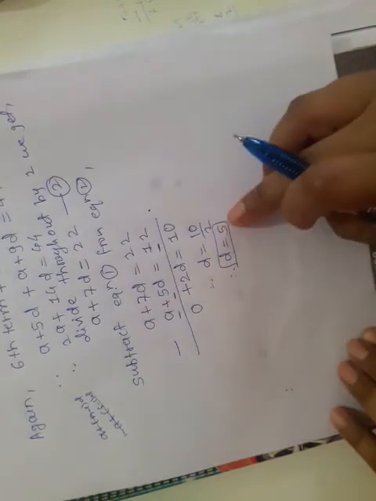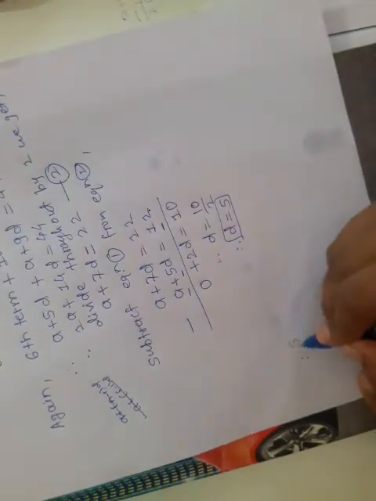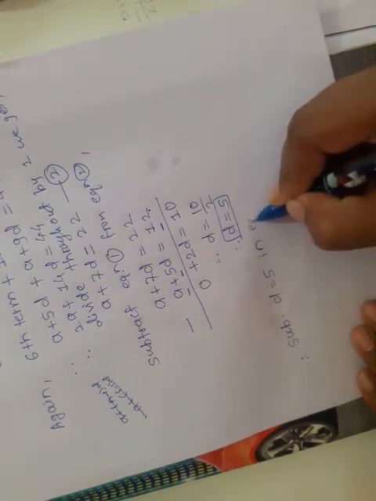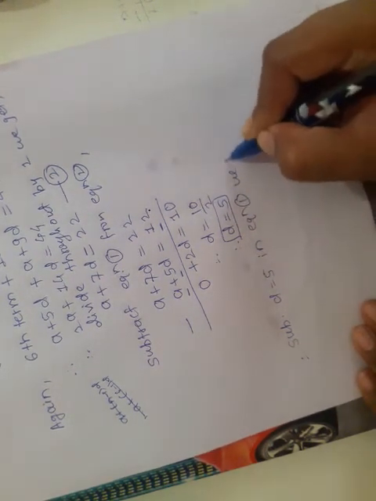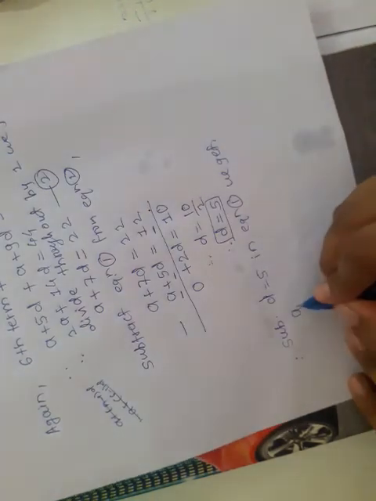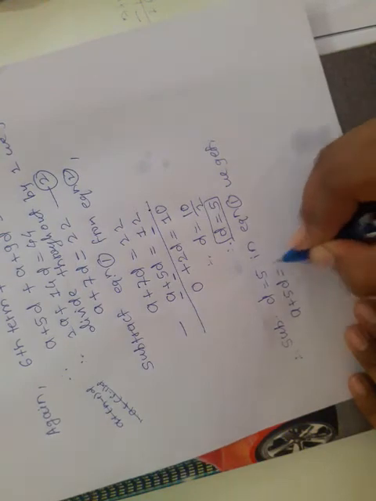Now find out the value of a. By substituting d is equal to 5 in any of these two equations, substitute in equation 1, we get a plus 5d is equal to 12.